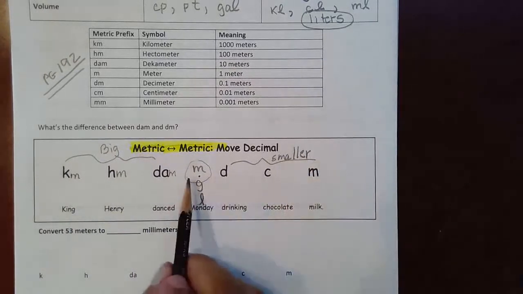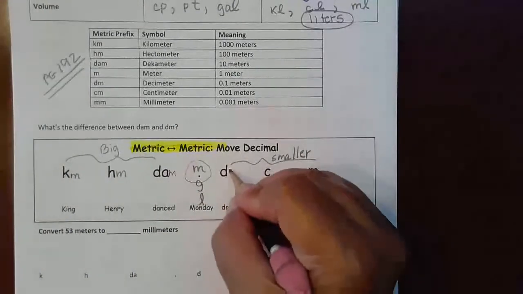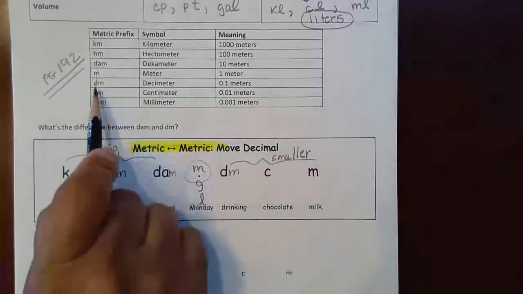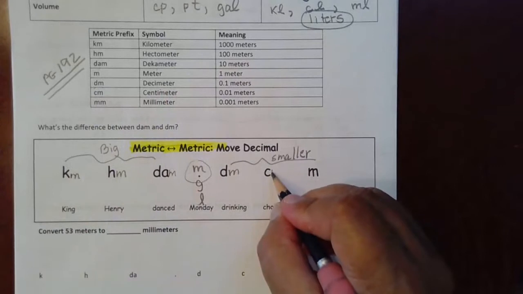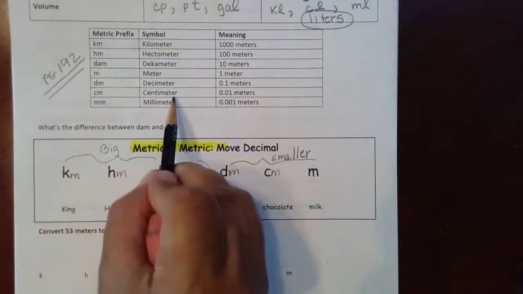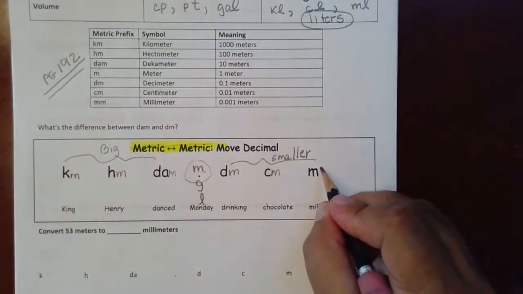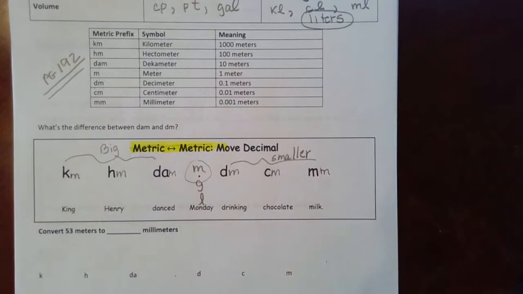Little baby versions of the meter. So this would be a decimeter, and you can see it right here. DM, decimeter. I spelled it out for you here. This would be centimeter, just like it says in the table, centimeter. And this is little millimeter on the end. Okay, I'm going to show you how to use that though.